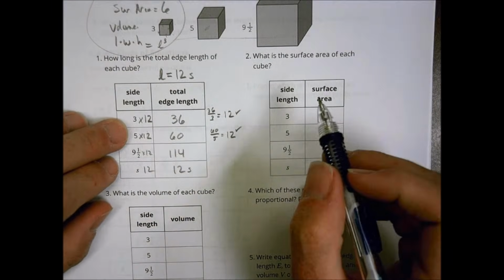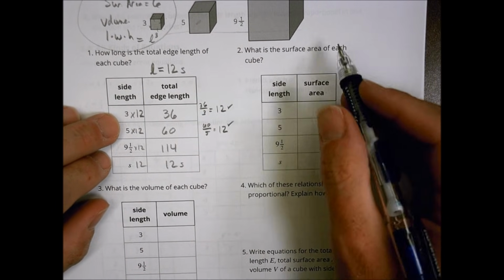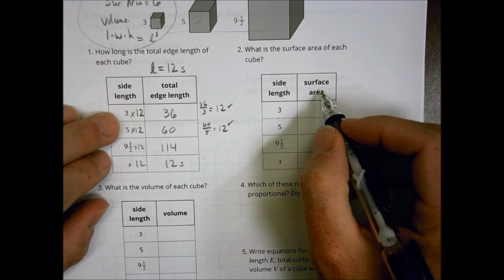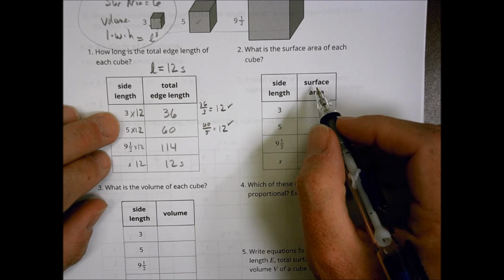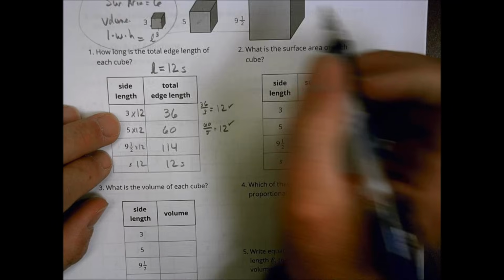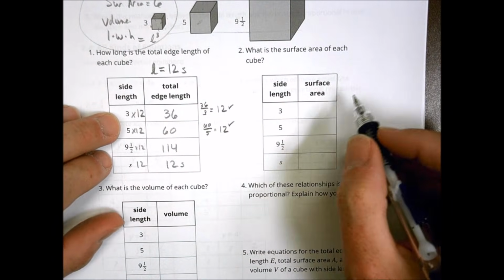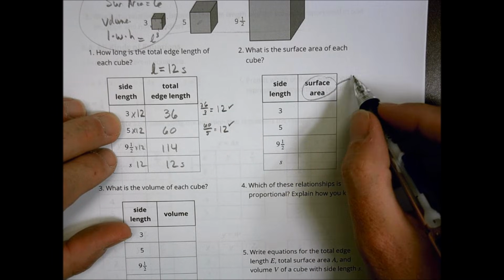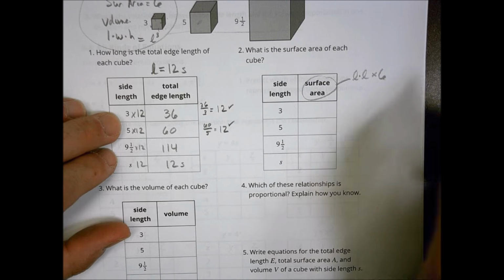So let's move over to the next one. What is our next one here? We have side length and surface area. Well, we said before that to find the surface area, the number is 6. That's the 6 faces. I should have said this here. For the surface area, you're going to do your area, which is the length times the length, and then we take that value and multiply it by 6.